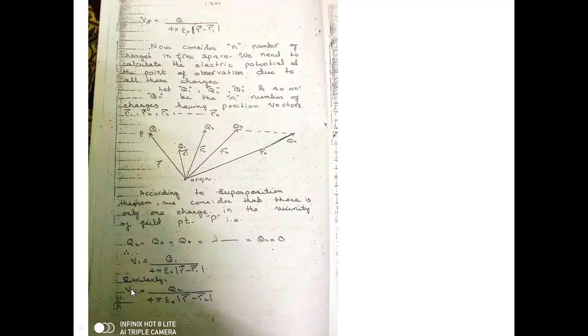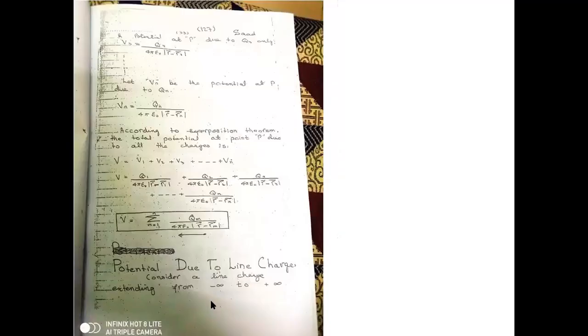So similarly for q3, we will have electric potential v3 is equal to q3 over 4 pi epsilon naught times the magnitude of r minus r3. Okay, so up till vn. For the charge qn, the electric potential will be represented by the Vn, which is equal to Qn over 4 pi epsilon naught times the magnitude of r minus rn.